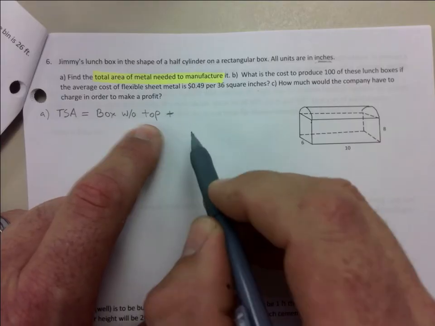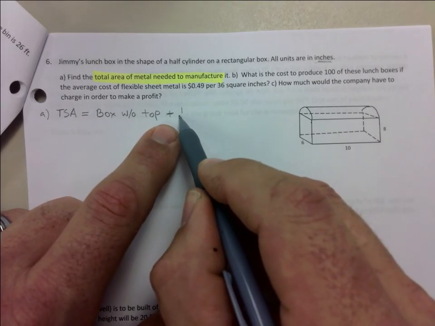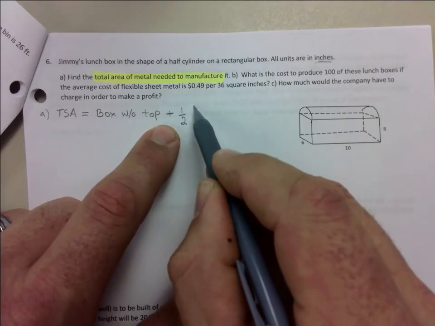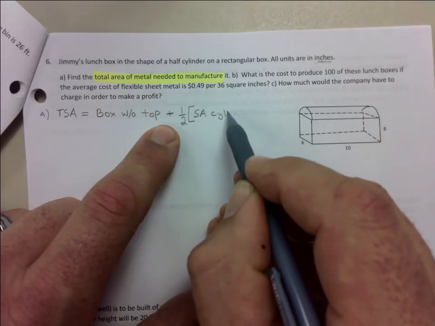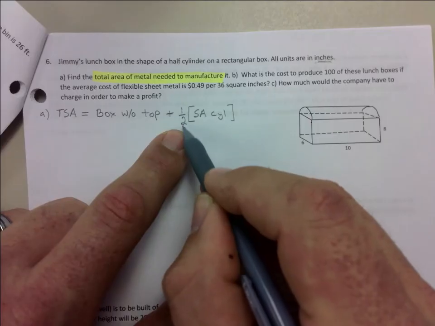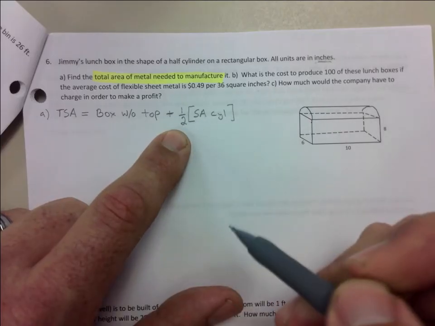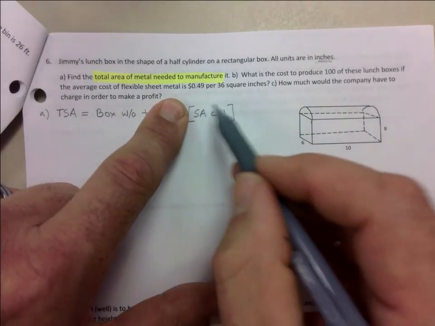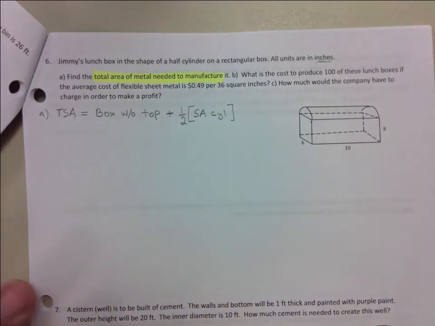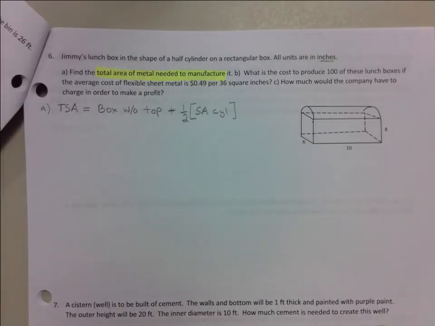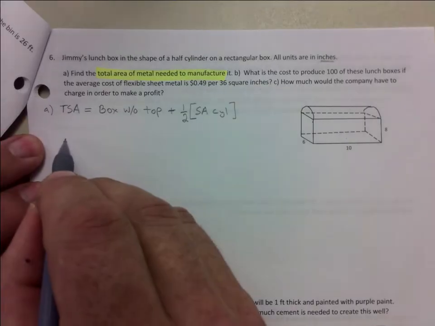Plus, watch how I'm going to do this. I'm going to go half the surface area of a cylinder. And this is my suggestion here, to do the half in front of the whole shape. We'll take care of half later at the end. Otherwise, it gets very messy if you do half, half, half everywhere. Sometimes students double half. They half too much, and then it's like, wait a minute, now it's way smaller than at the beginning. So here we go.